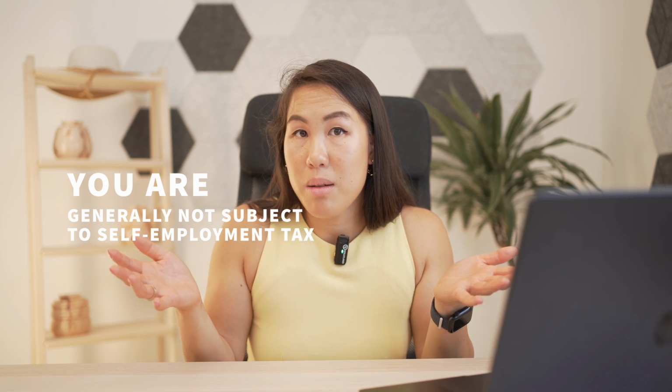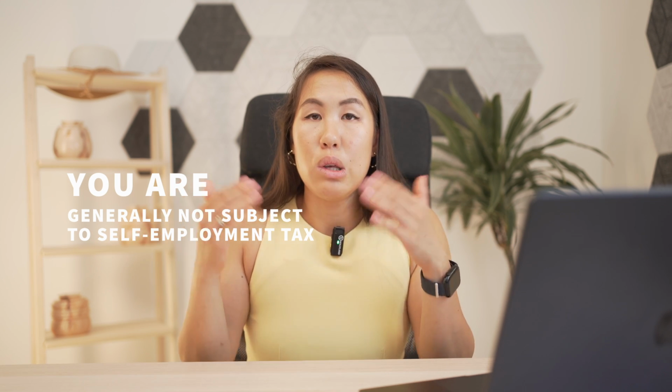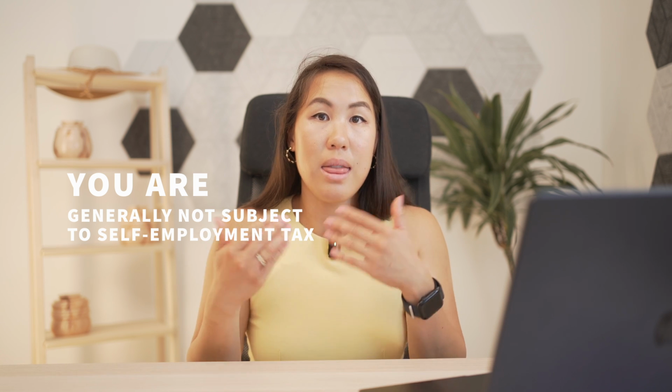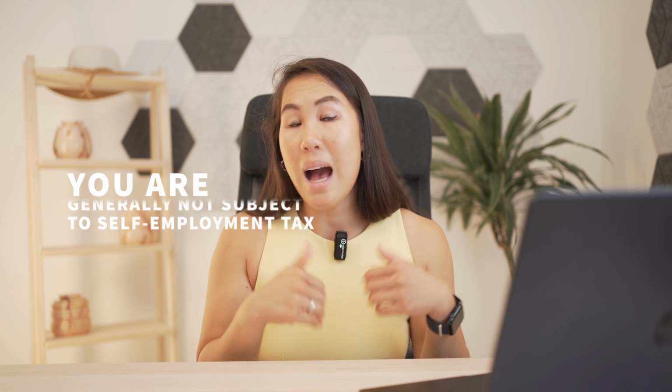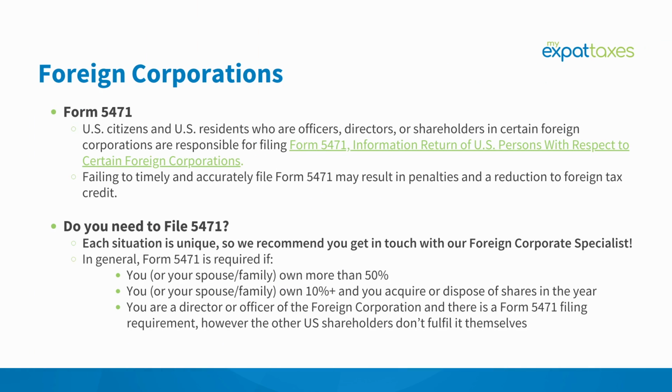Now, say you have a corporation. You incorporate a company abroad. So you have a limited liability company. You are generally not subject to self-employment tax because you are operating through your company. And then you probably are paying yourself a salary, right? Or dividends. So generally you are not dealing with self-employment tax unless, of course, you have some weird setup where you are getting self-employment income. Anyways, back to the basics. If you have a company incorporated abroad, you may be subject to filing Form 5471.